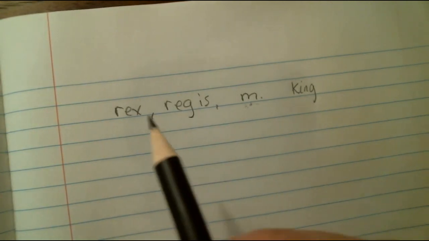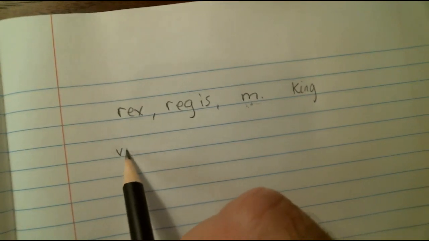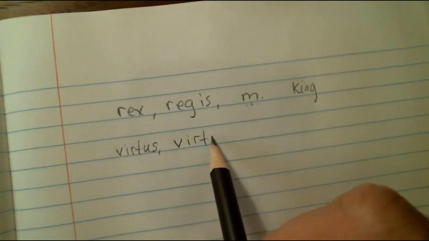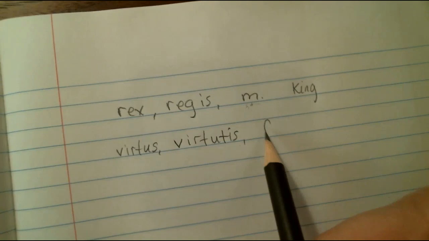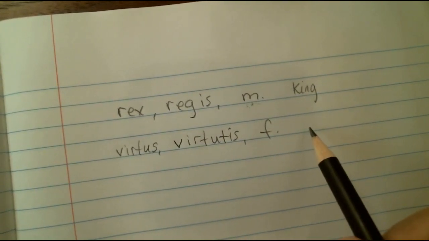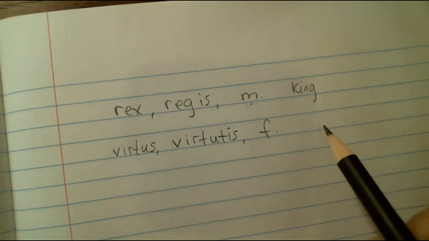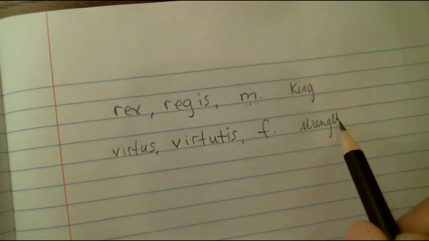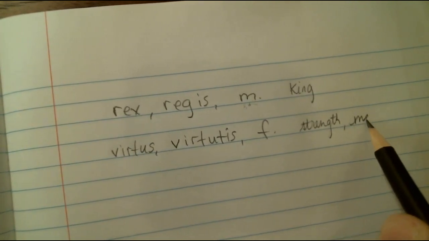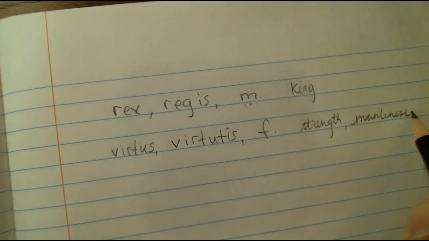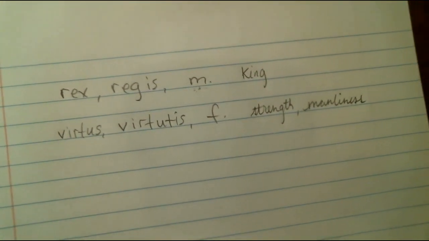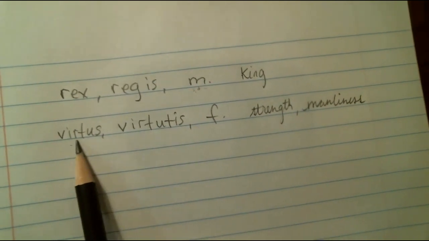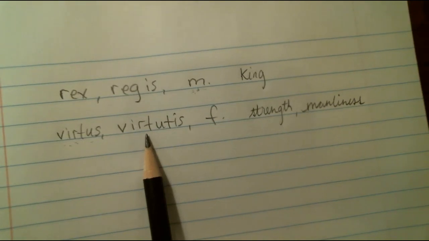All right, so let me write out virtus, just for example. So you have virtus, and then you have virtutis, and this is feminine. We get the word virtue from this, but it means basically strength, manliness, the idea of virtue, of goodness, right? Good character. But it comes from the Latin word vir, which means man. But here, my point at hand is virtus, virtutis.